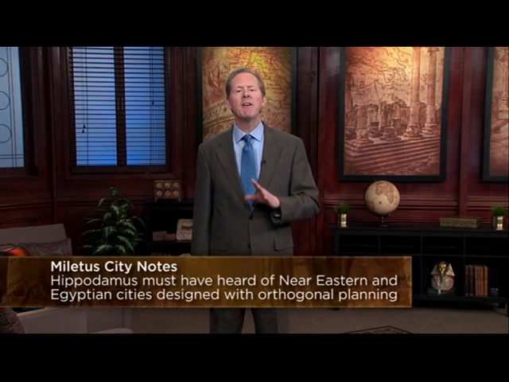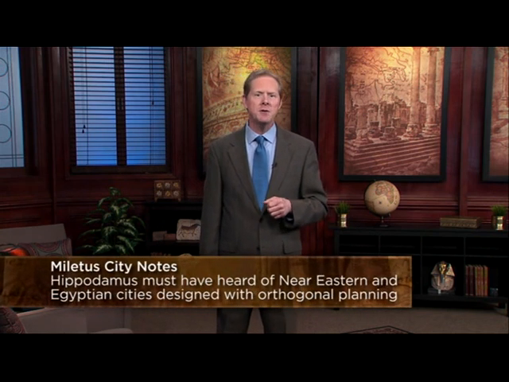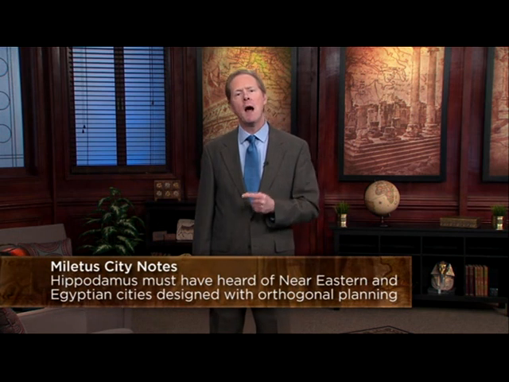Unless you actually believe in parallel development, it seems very likely that what we have here in Miletus is Hippodamus at least having heard of Near Eastern and Egyptian cities that were designed with orthogonal planning. He may even have visited them personally. And in fact, I think that's probably likely. Certainly his culture encouraged exploration and personal discovery. He's living in a region with a tradition of scientific and historical inquiry.